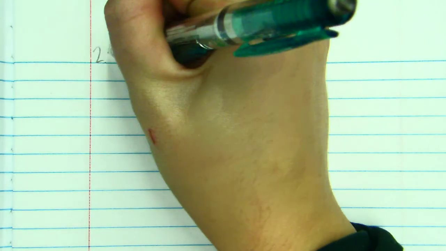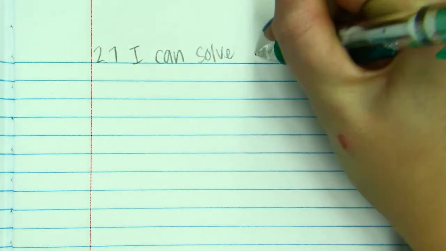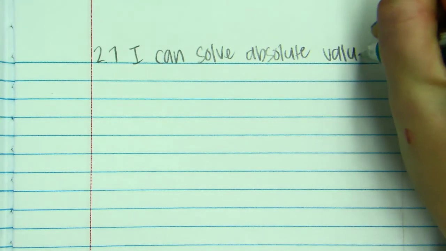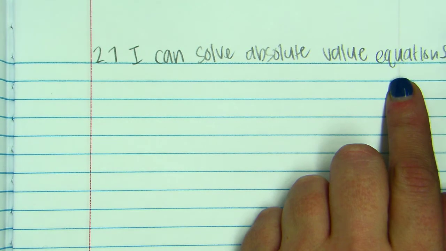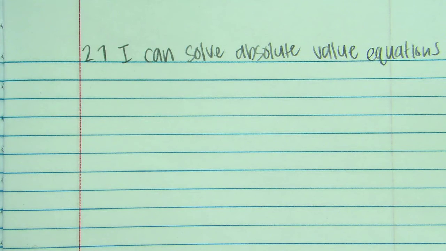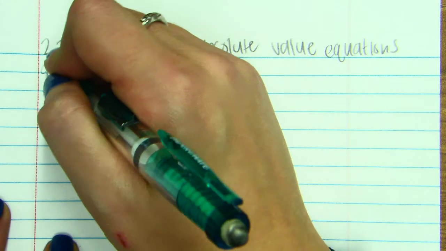Lesson for chapter 2. It'll be 2.7. I can solve absolute value equations. So just to review, absolute value means distance from 0. So I'm going to write that down. Absolute value is the distance from 0.